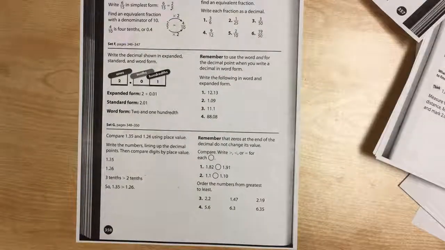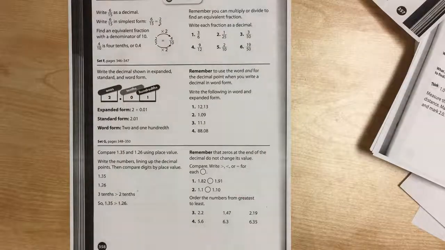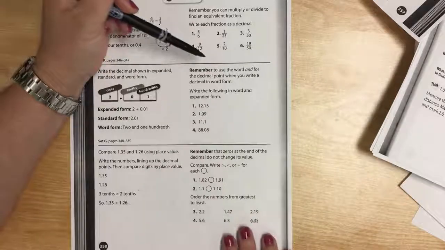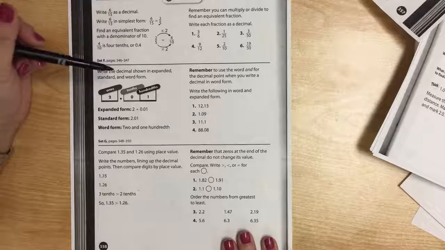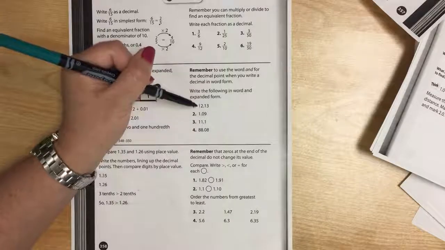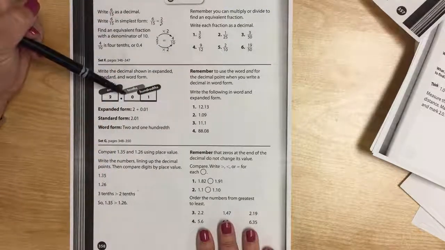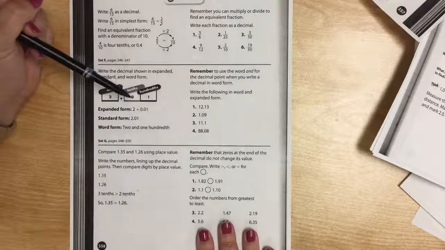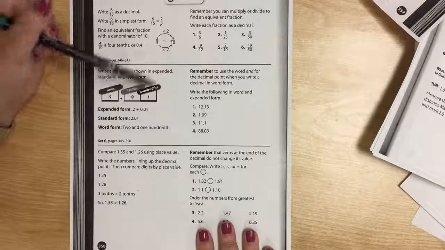Okay. This is some fun stuff. It's more tedious, but it's important. This is expanded form. Word form and expanded form. The reason it wants you to do this is to understand that tenths and hundredths are not 10 and 100. That's the main part.